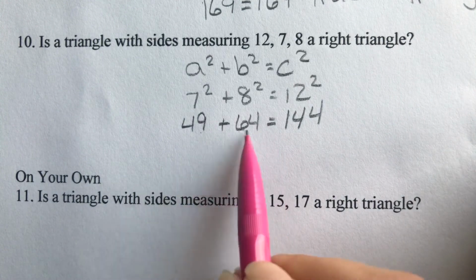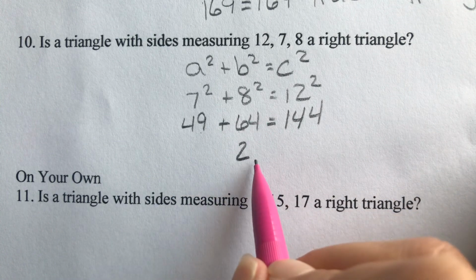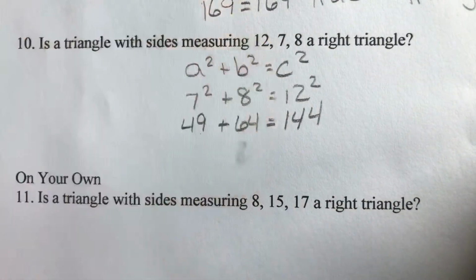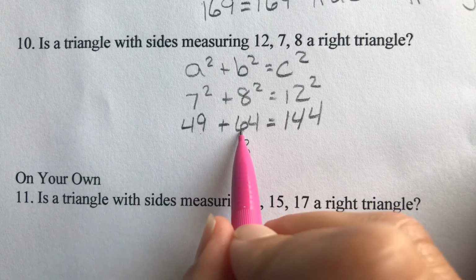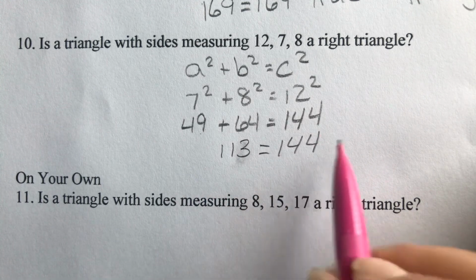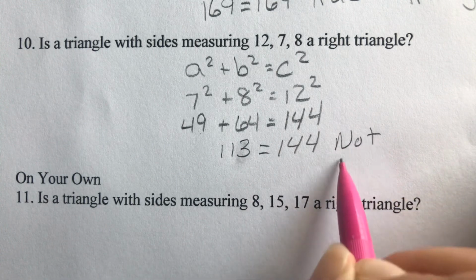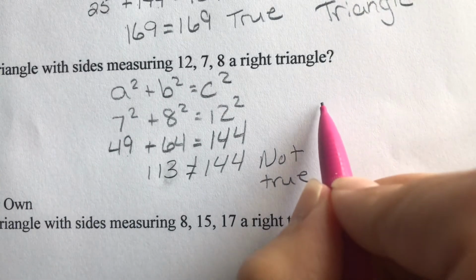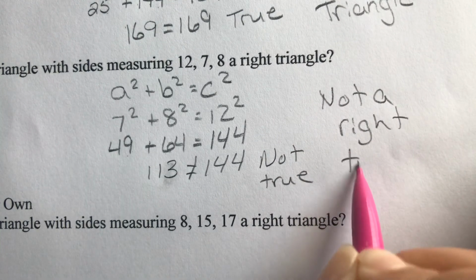Let's see. 49 plus 64. 9 plus 4 is 13. Carry the 1. 6 plus 4 is 10, plus 1 is 11. It does not match. Not true. Therefore, not a right triangle.